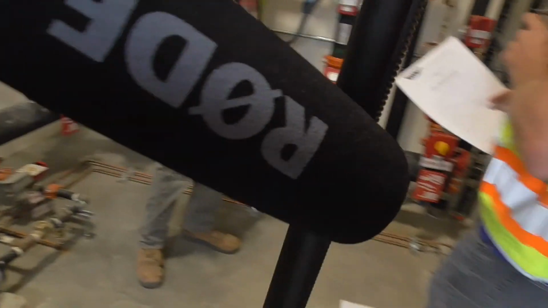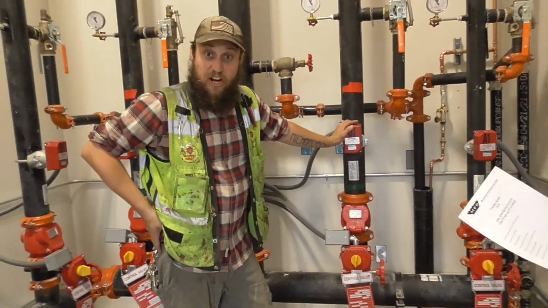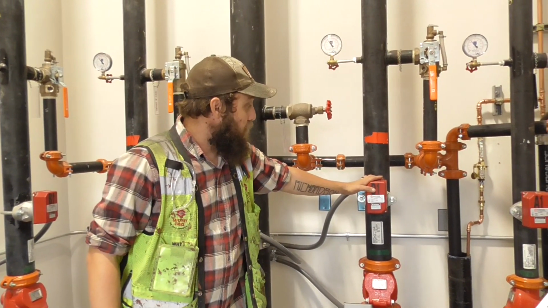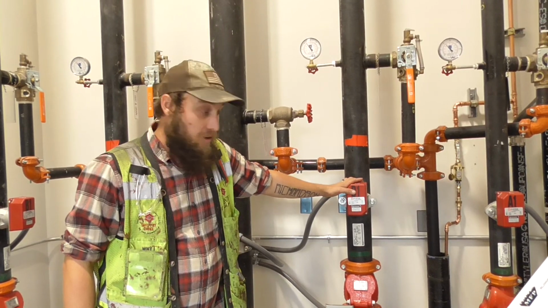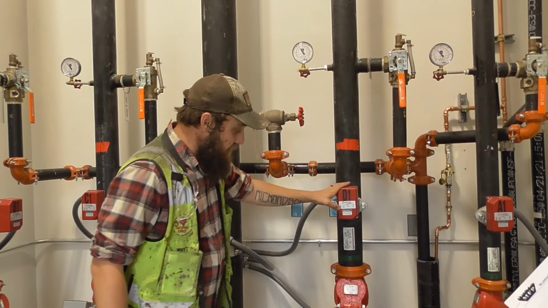These are the generic system fire risers. You're going to see these throughout the building. Right after this, we're going to go over the plan, and I'll show you exactly where all those are. So these are pretty generic, very simple.